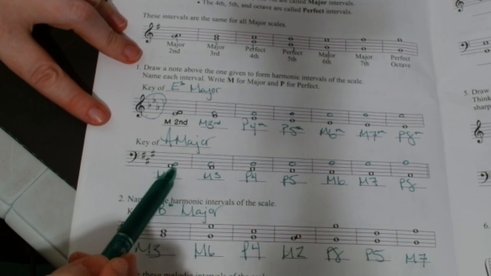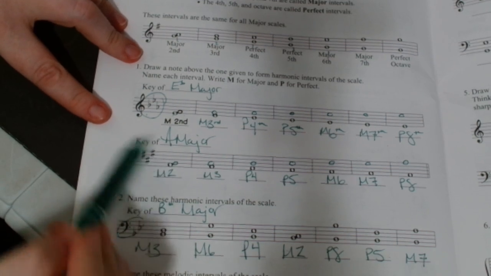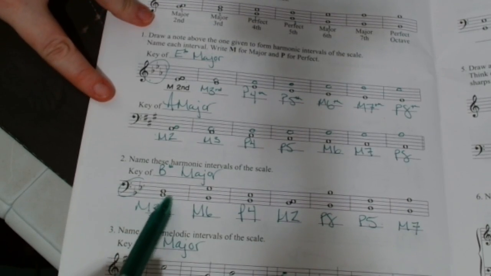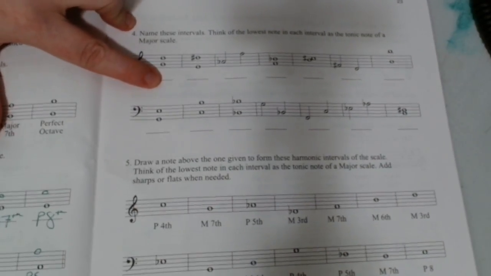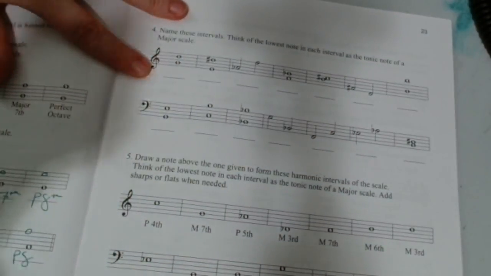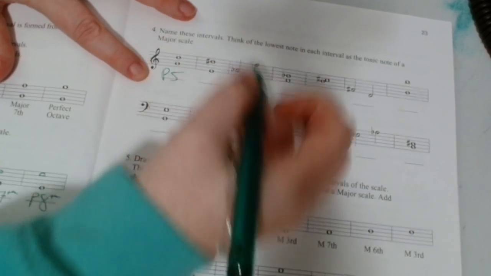A was the A, which was the tonic, the first scale degree, in A major. The B flat was the first scale degree, the tonic in B flat major, and the D for D major. So this G is going to be the first scale degree for G major. This is going to be a perfect fifth.